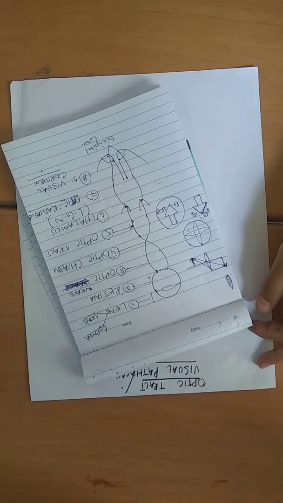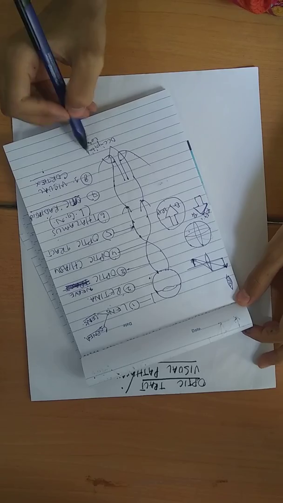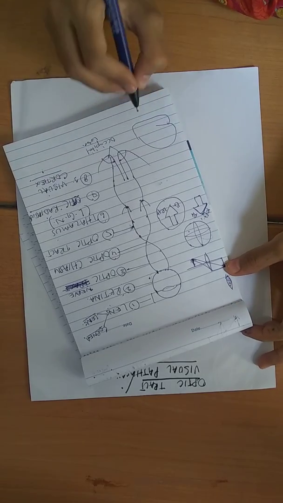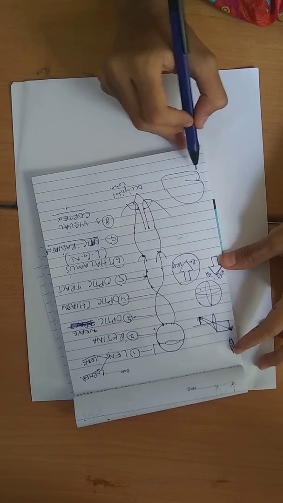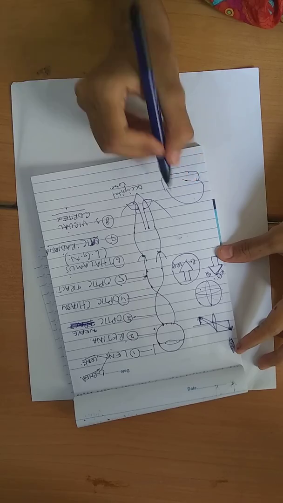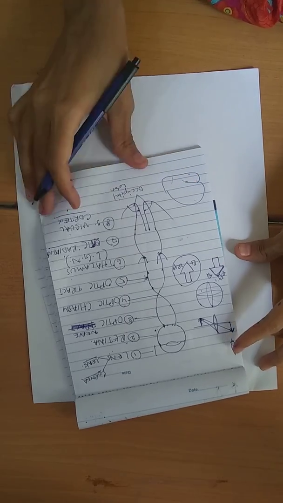Alright. Other concept, what is the visual cortex? If this is the medial portion of the cerebral hemisphere, this is the medial or lateral portion. This is the temporal lobe, this is the parietal lobe, this is the occipital lobe, as you all know.